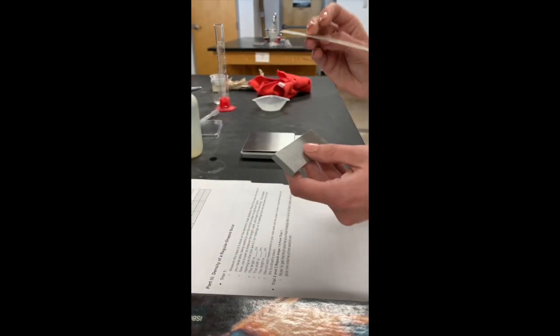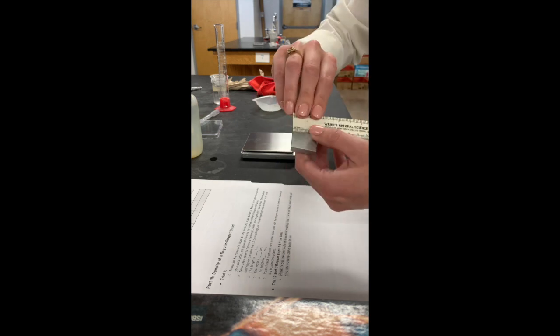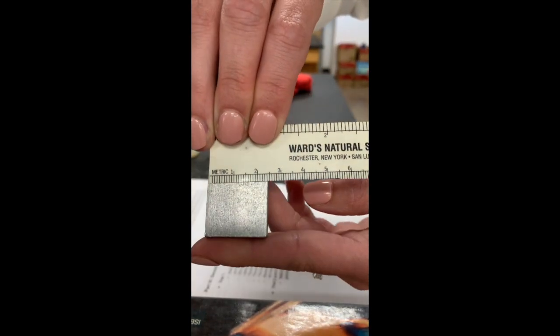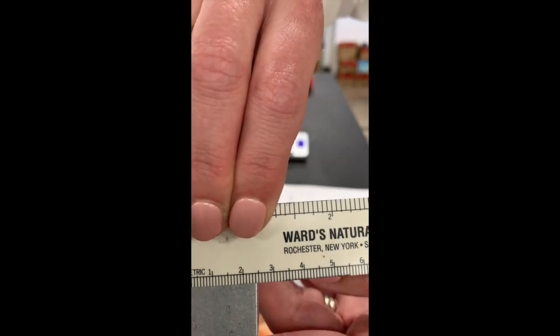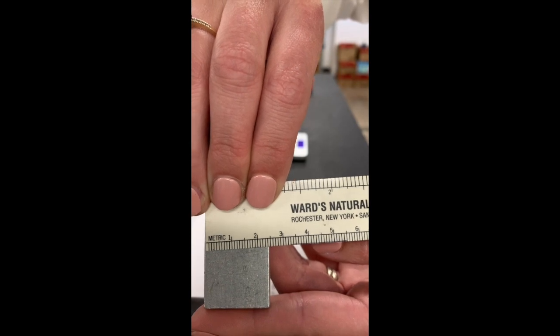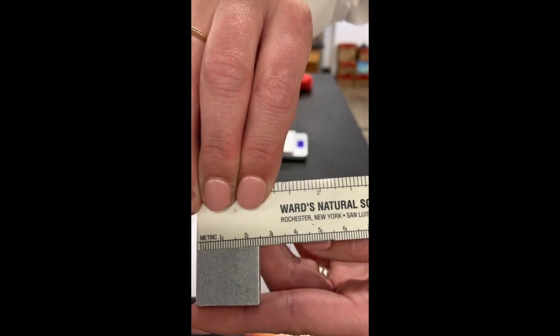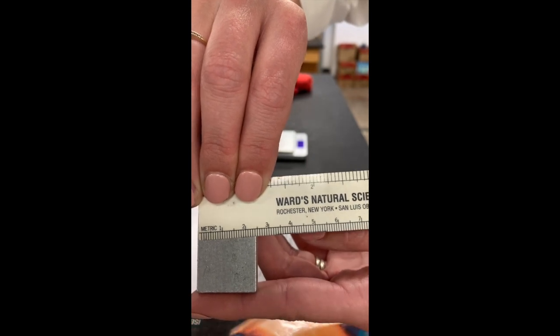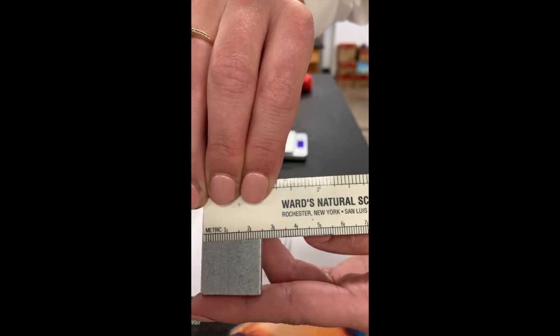The width, we're going to go across this way. I'm going to hold it again real close for you. We have 1, 2, 3, not quite 3. Check it out, be very specific. I would like a decimal point, please. That's going to be the width of your solid.